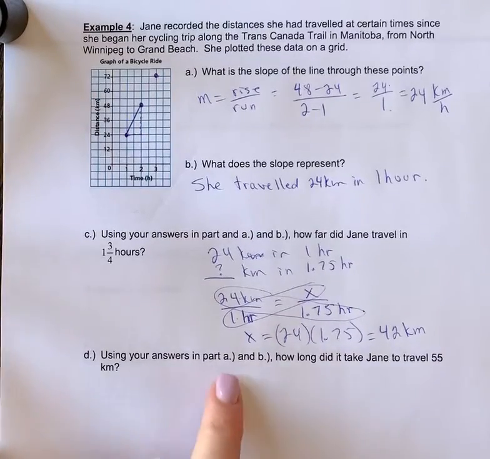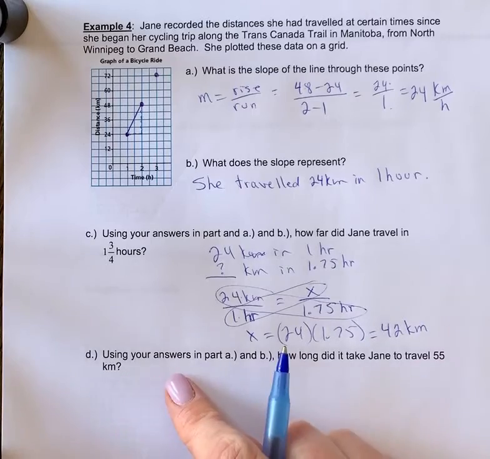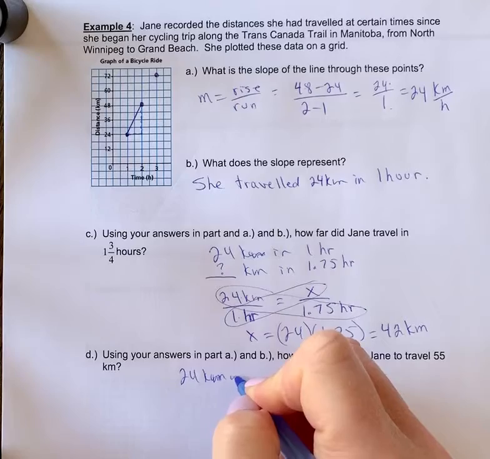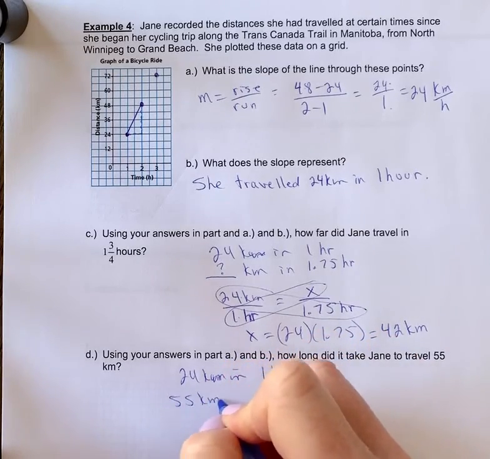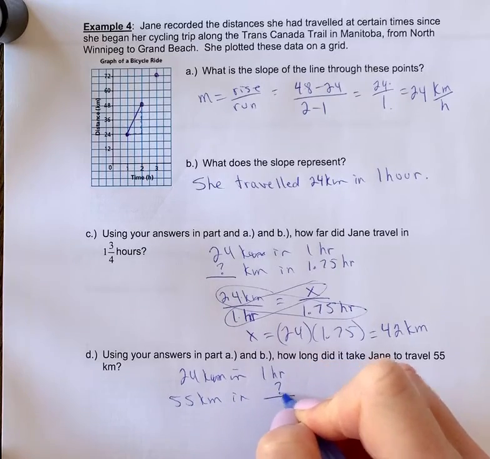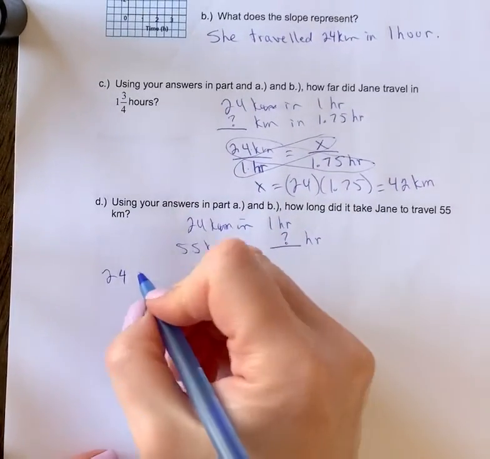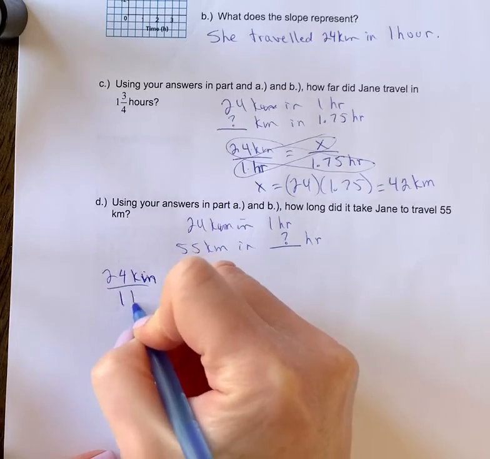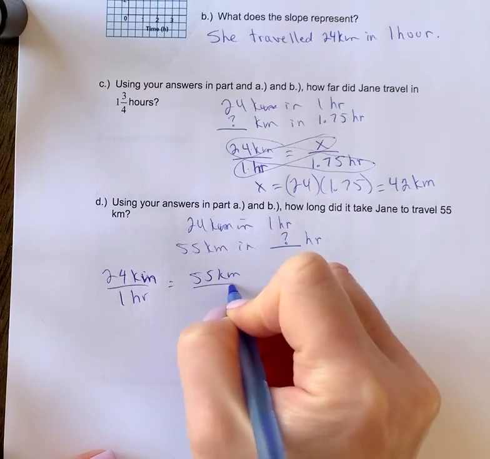Similarly, using your answers in part A and B, so with slope, how long did it take Jane to travel 55 kilometers? So again, we know that she can go 24 kilometers in 1 hour. So if she traveled 55 kilometers, we want to know how many hours that would be. So again, we'll set up a ratio. So we're going to now say 24 kilometers per 1 hour is 55 kilometers. How many hours?